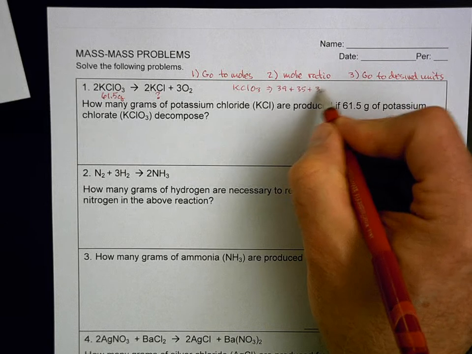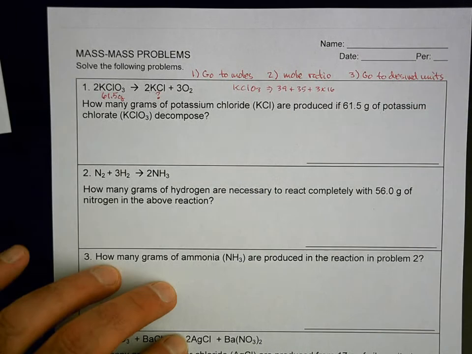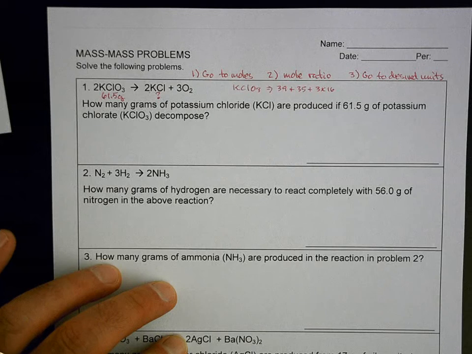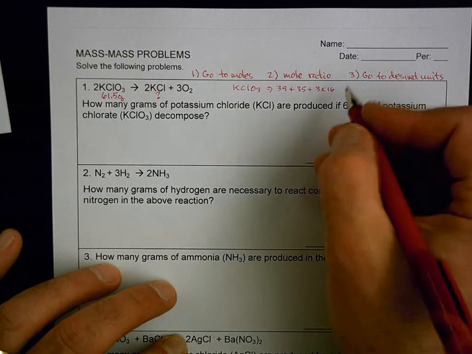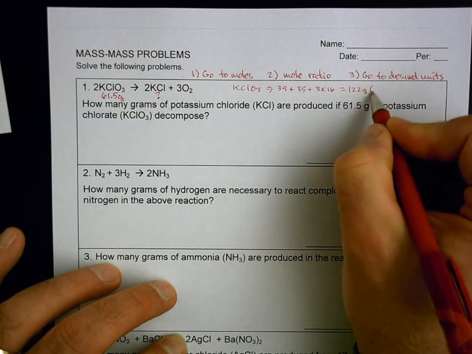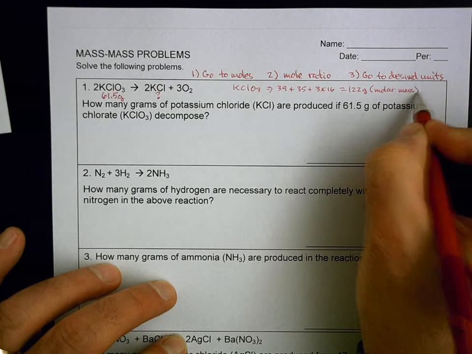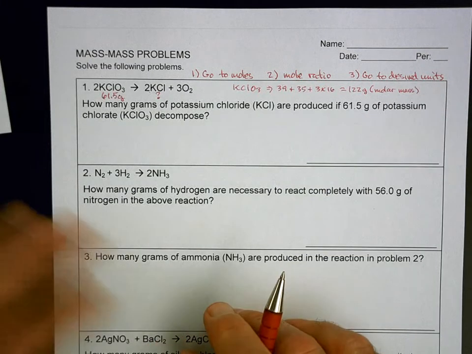And 3 times 16 for the oxygens. So that adds up to 122 grams. That's the molar mass, or gram formula mass.